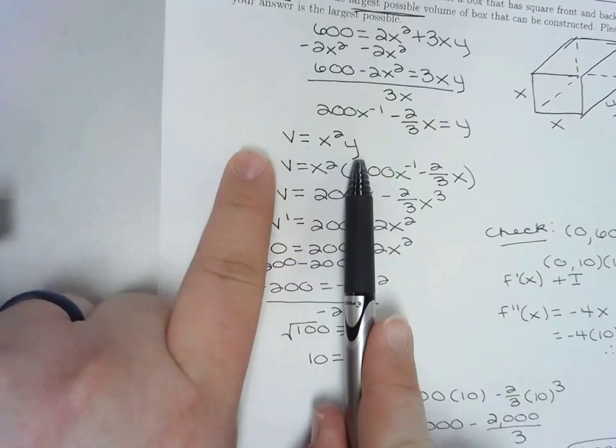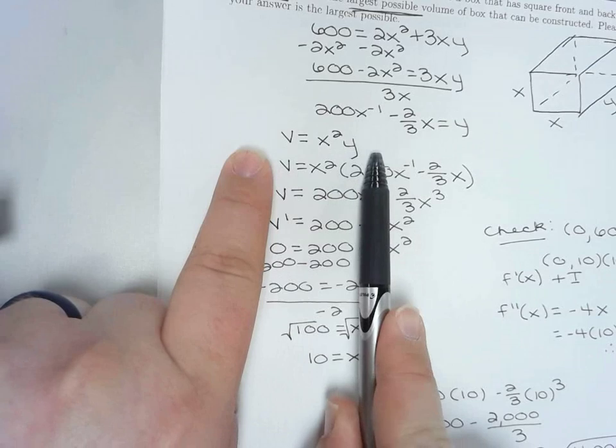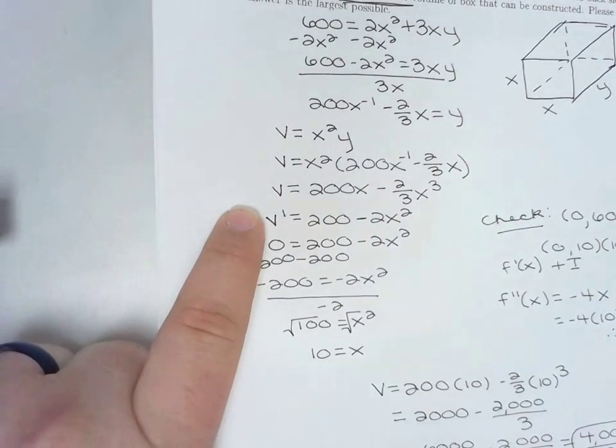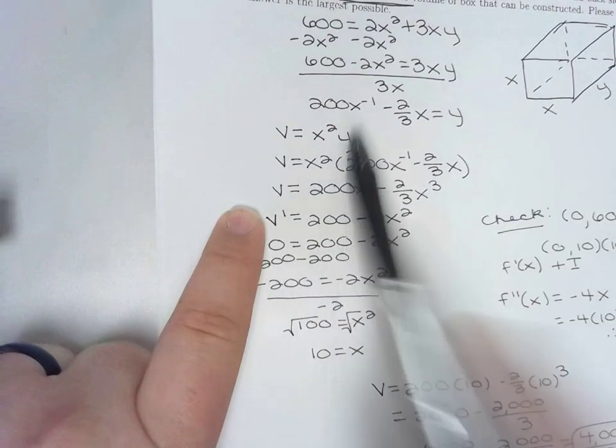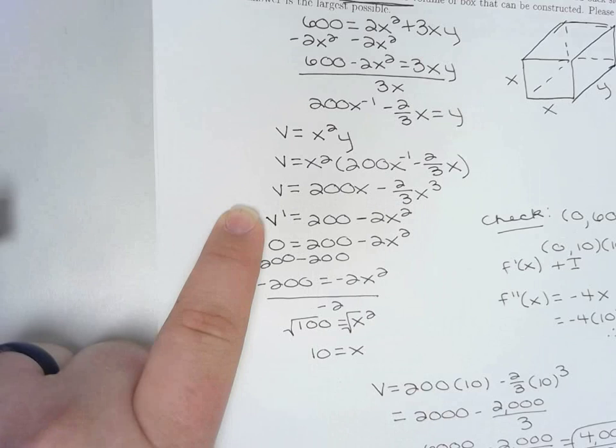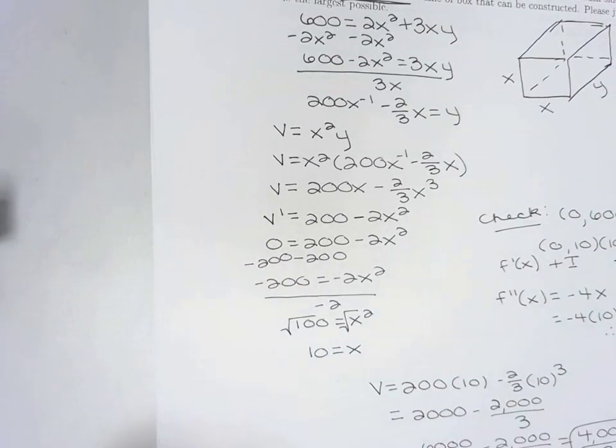You can either solve for y and plug it into this volume equation, or use the volume equation that's all in terms of x. A couple of days ago I solved for y and then plugged it in. You just add an extra step. So I would just use the one that's already in terms of x. You should get the same answer either way.